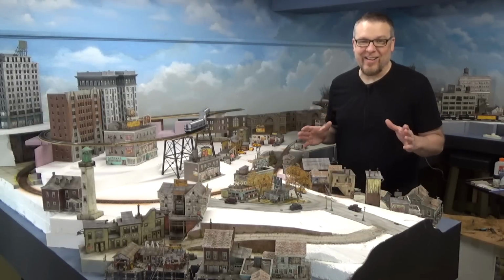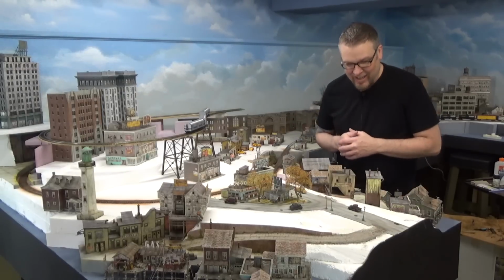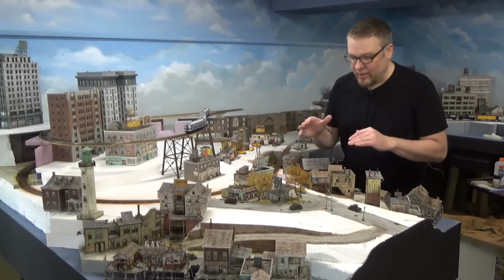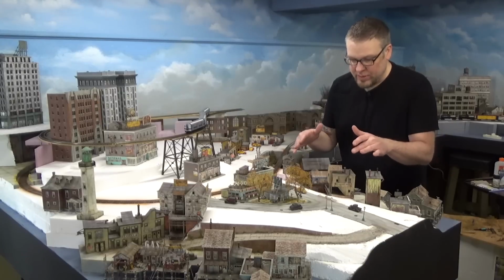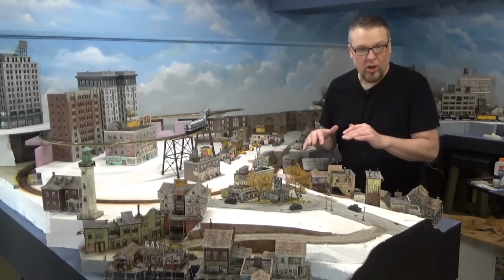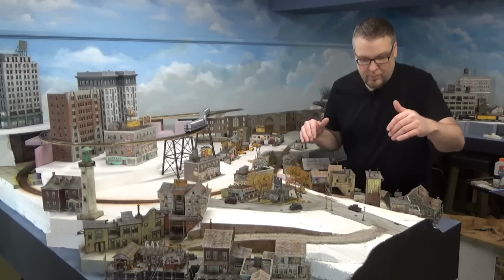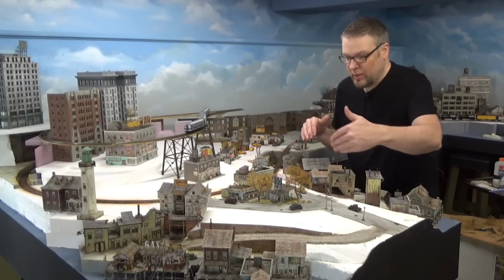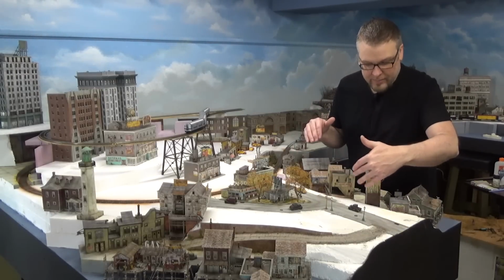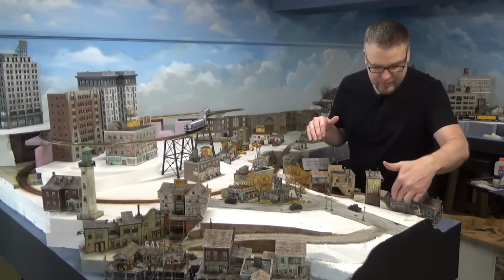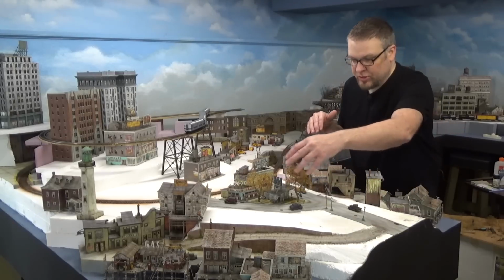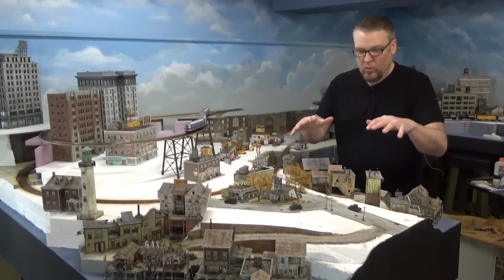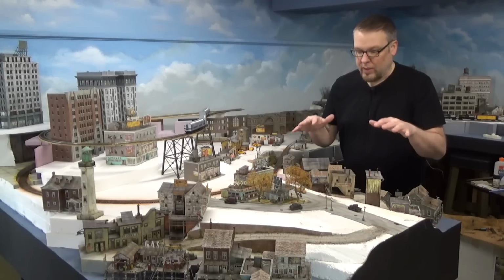Wow, this is getting very exciting. I do want to point out that none of the figures or lampposts or traffic light are glued in place. We need to get some sidewalks put in first and build up some foundation back here and get structures in place. Then we'll get those things glued down permanently.